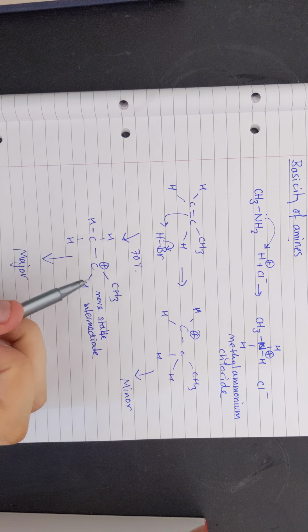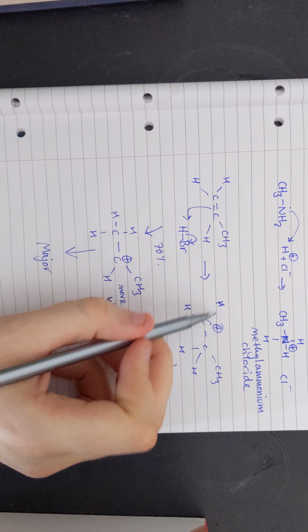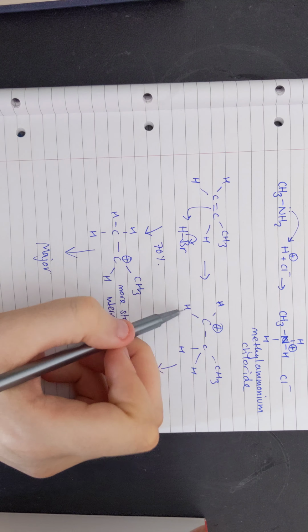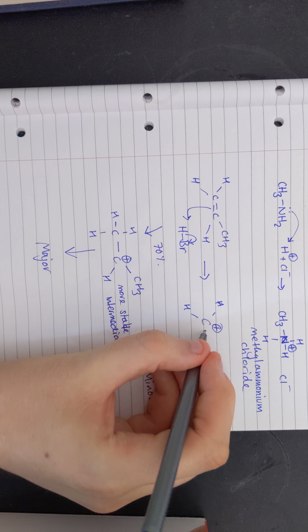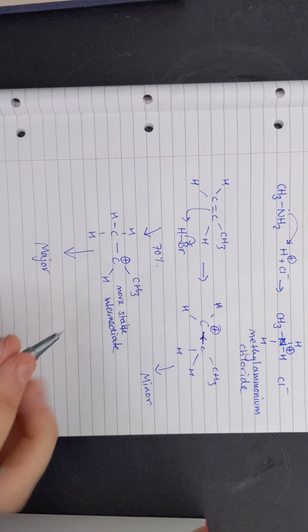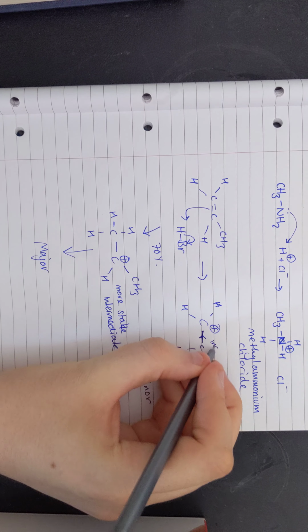The reason it formed the more stable intermediate was down to the groups attached to the carbon. This carbon has two hydrogens and one carbon chain. This one carbon chain was able to donate electron density towards the C positive by the inductive effect.